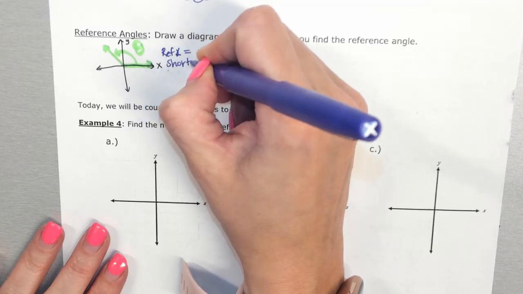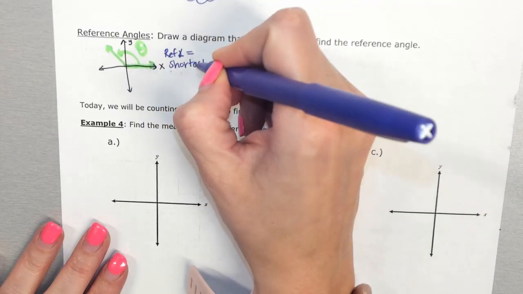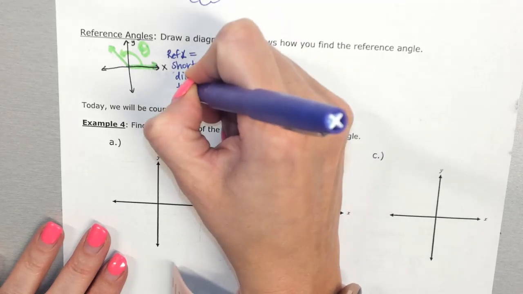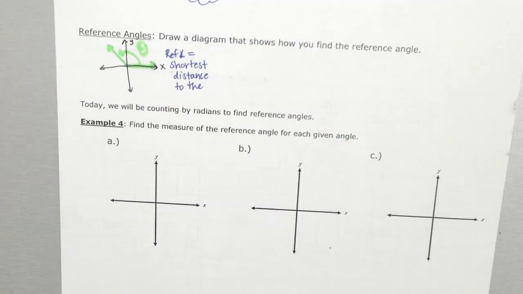So write this down with me. The reference angle is the shortest distance to the x-axis.